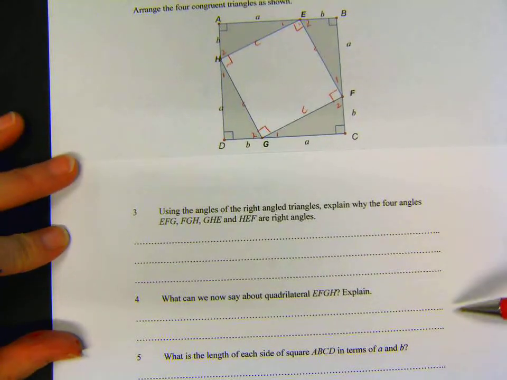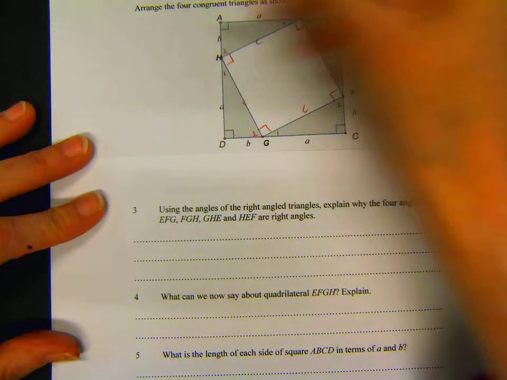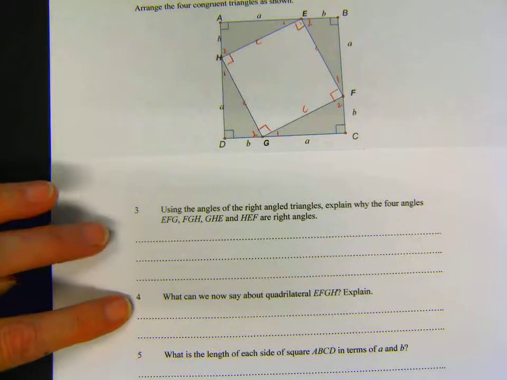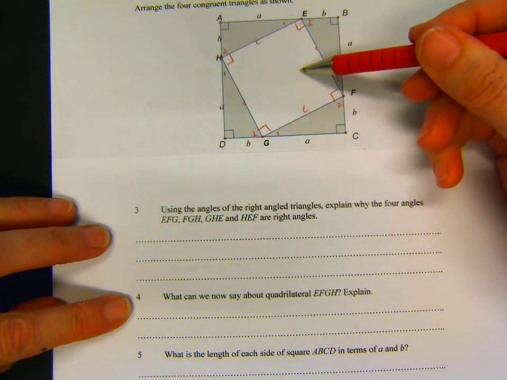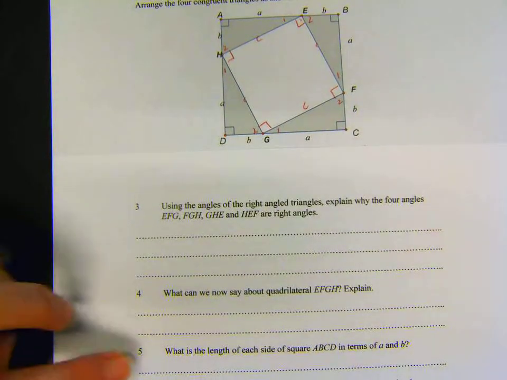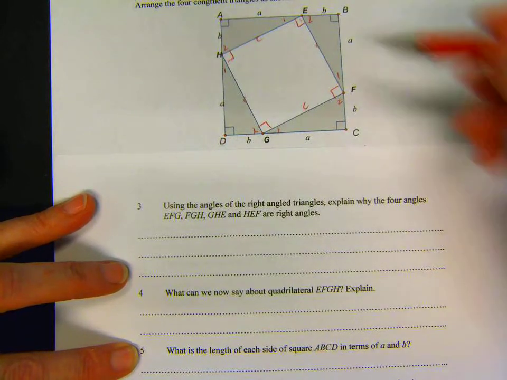They need to explain that in words somehow. I would maybe help them by numbering angles so that it makes it easier for them to explain. What can we now say about this interior quadrilateral? It's a square because it has equal angles and equal sides. What's the length of each side of square ABCD?